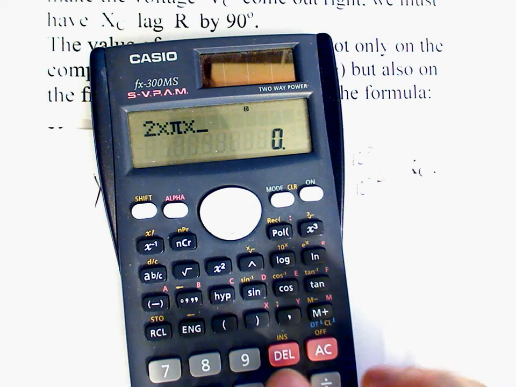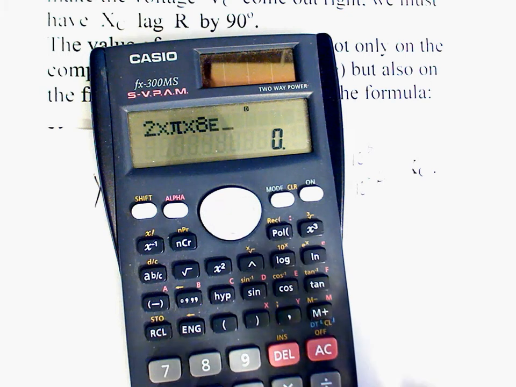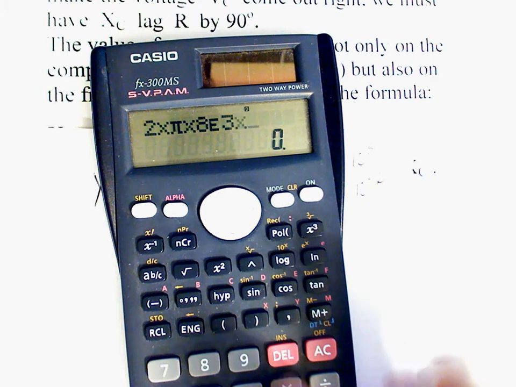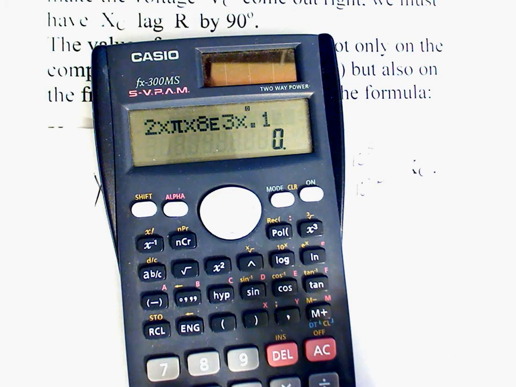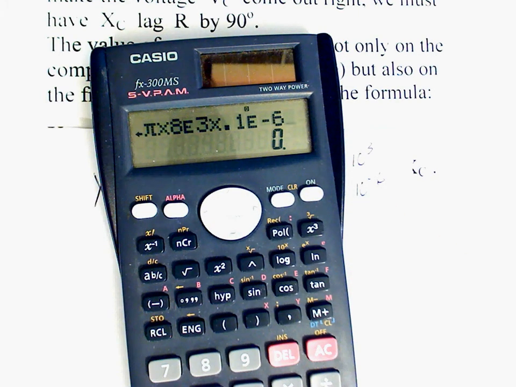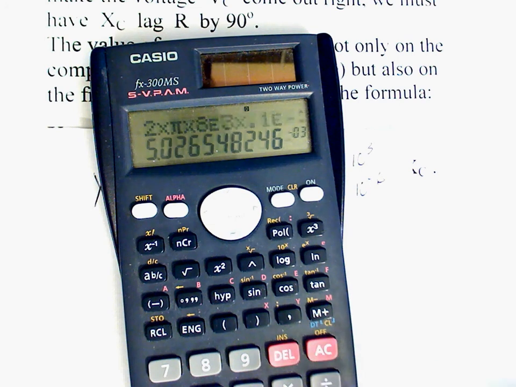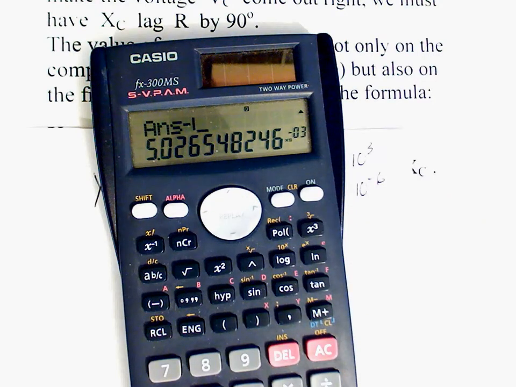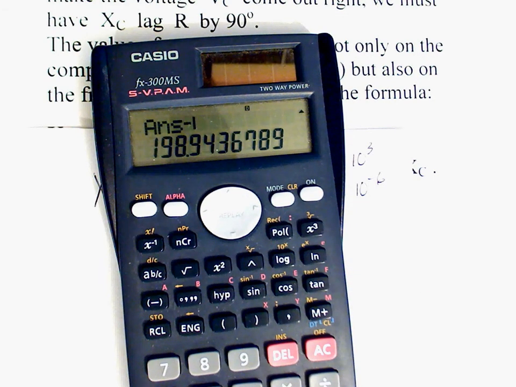Then times 8 times 10 to the third. That E3 means times 10 to the third, as you know. And then 0.1, E negative 6. Okay, so there's the answer. And remember, we need to take 1 over that, so that button there will do it. And we get our answer, which is about 199 ohms.